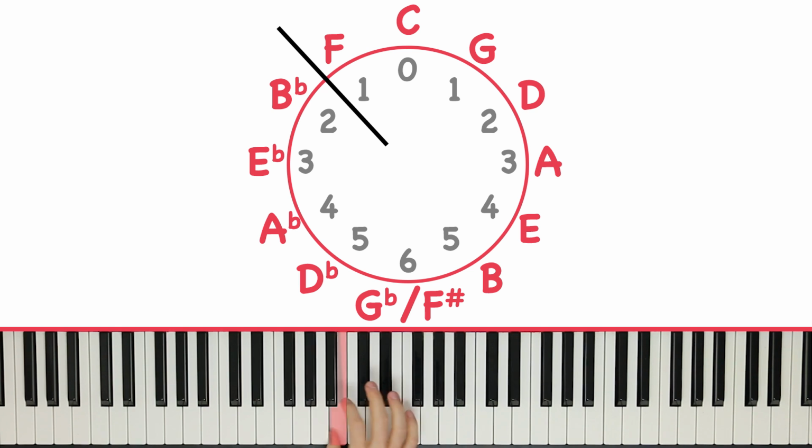What about B? According to the circle, it should be 5. And according to my theory on the circle, it should be F, C, G, D, and A. So if we start here, that's correct. Okay, we have C sharp, D sharp, F sharp, G sharp, and A sharp. All the sharps we can have are already in there. Okay, so that's really cool.